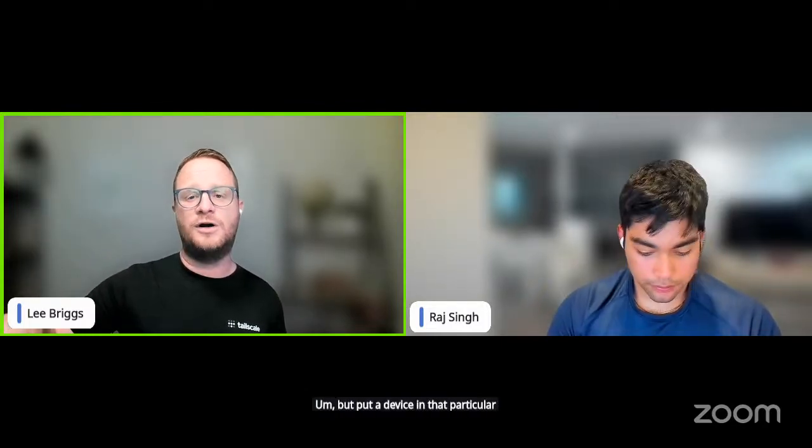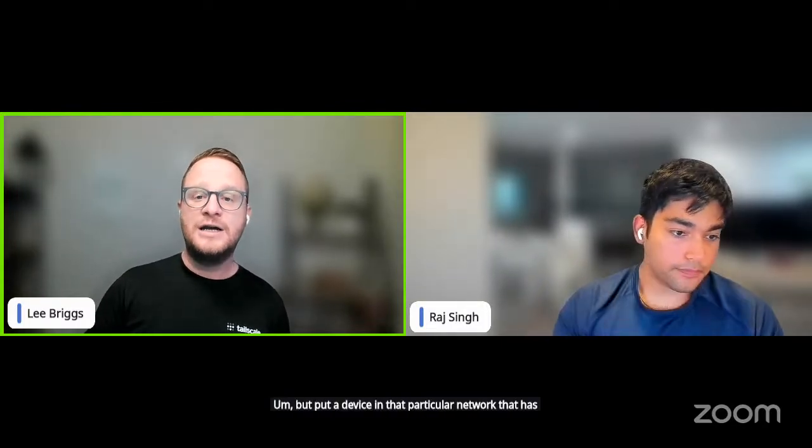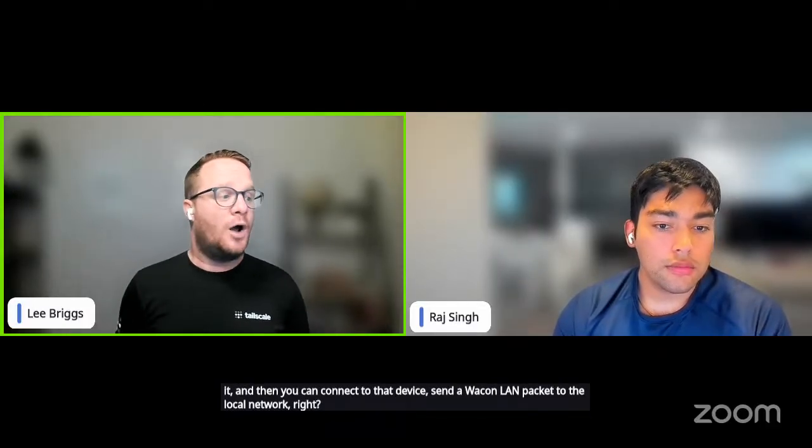But put a device in that particular network that has Tailscale installed on it, and then you can connect to that device and send a Wake on LAN packet to the local network, right? On the Tailscale SSH part, SSH is a layer four protocol, I believe. God, I need to look that up. I should probably know that.